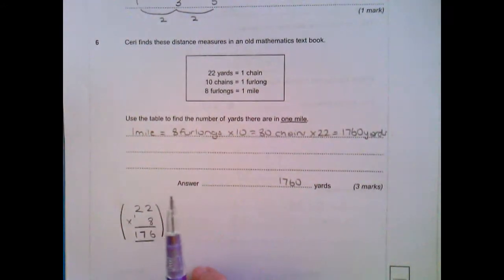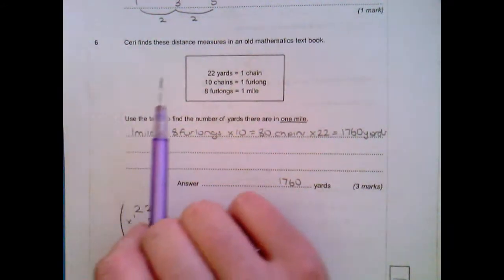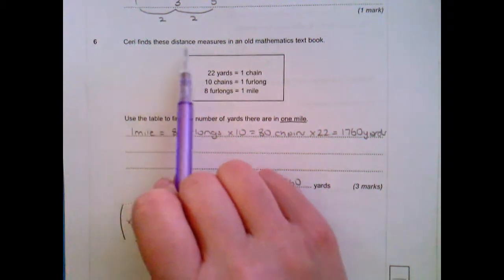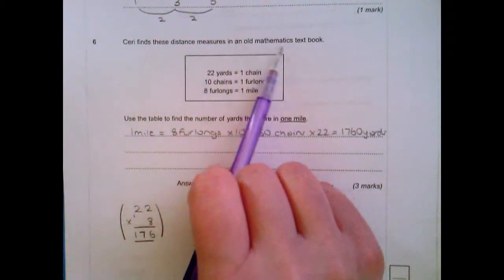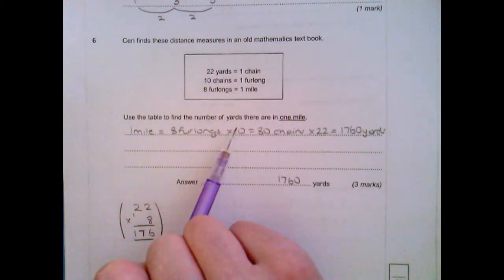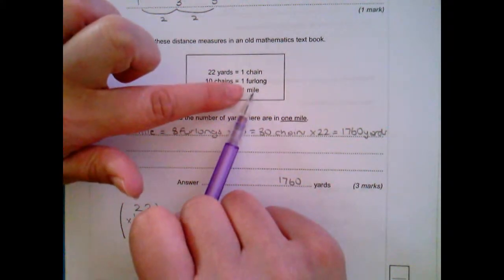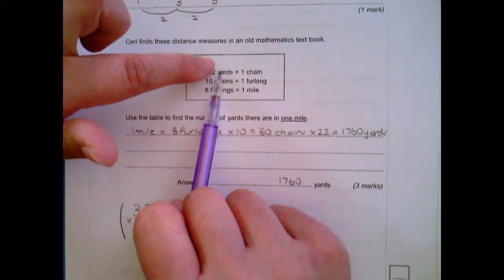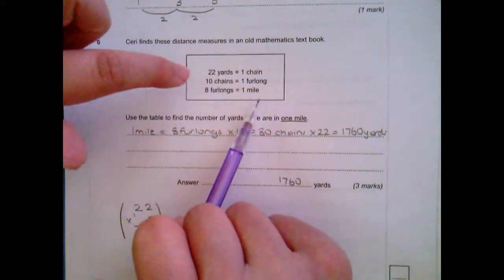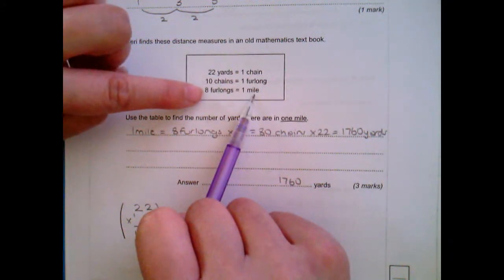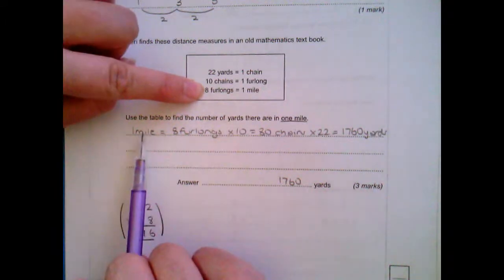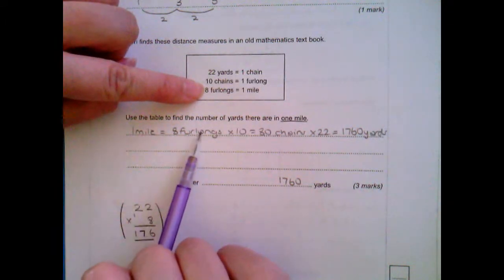Then number 6, Sherry finds these distance measurements in an old mathematics textbook. Use the table to find the number of yards there are in 1 mile. So you're wanting to go right from mile right the way up to yards. So 1 mile is 8 furlongs. So I wrote that down first. 1 mile is 8 furlongs.